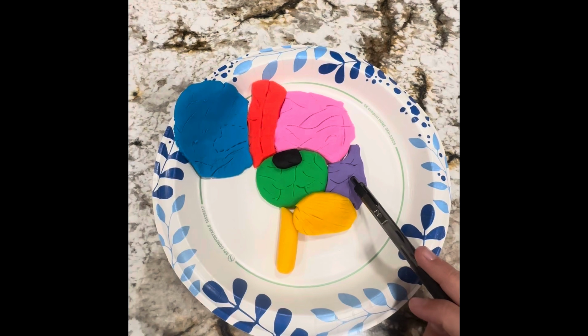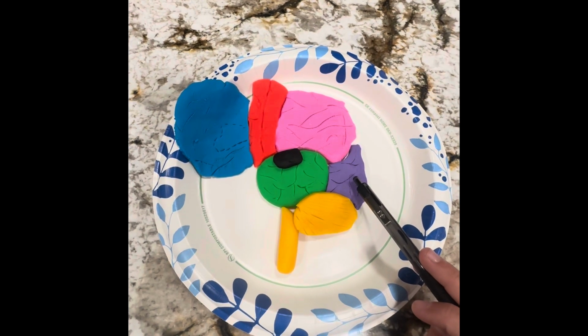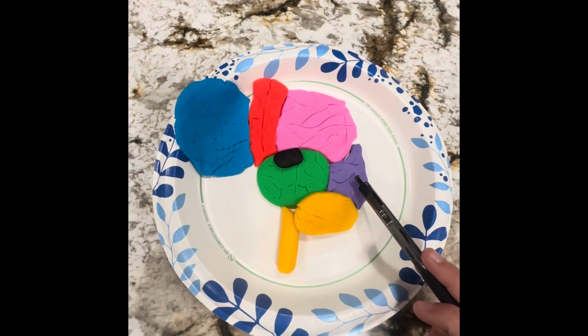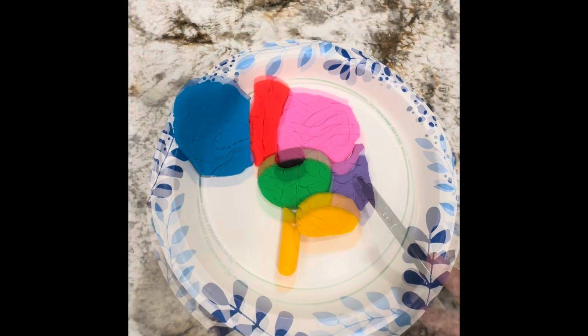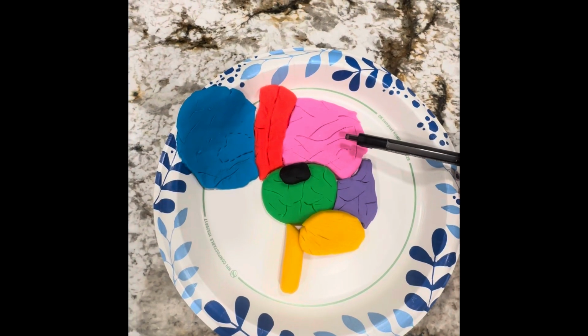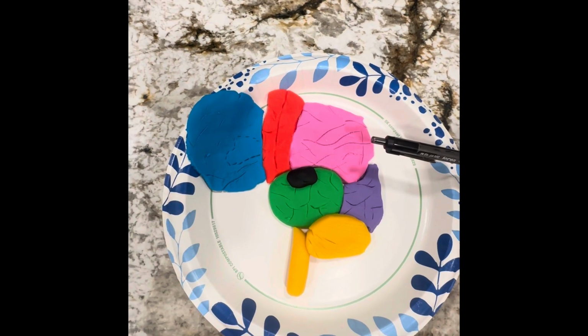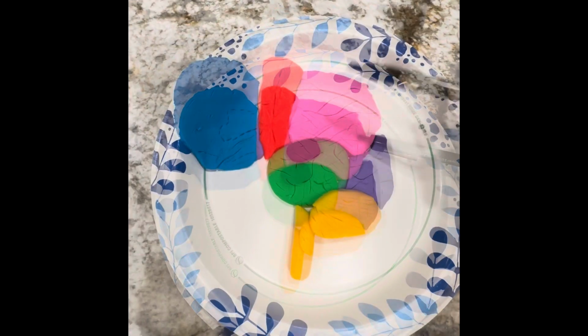This is the occipital lobe, associated with spatial awareness, distance and depth perception, color determination, and memory formation. This is the parietal lobe, vital for sensory perception and management of senses.